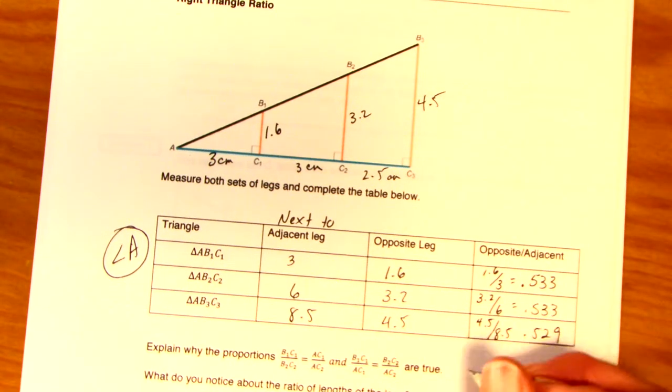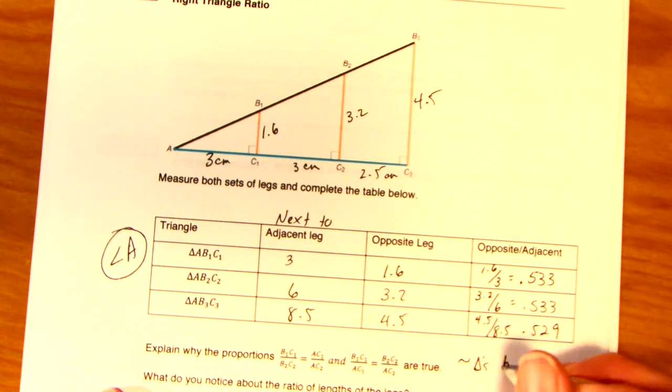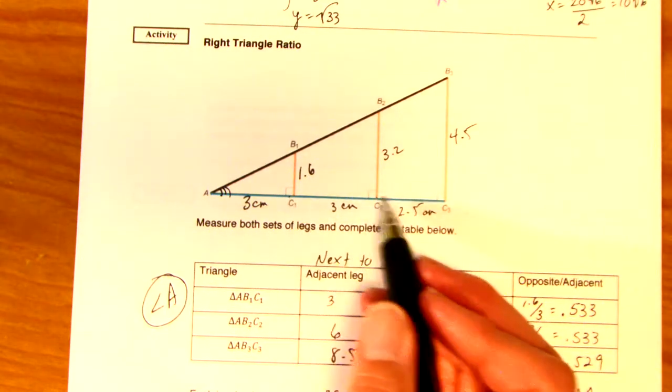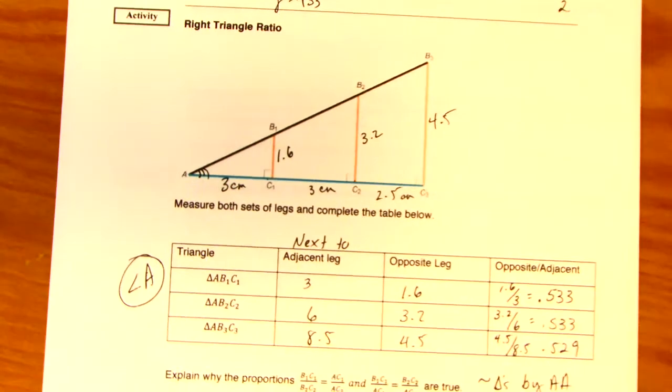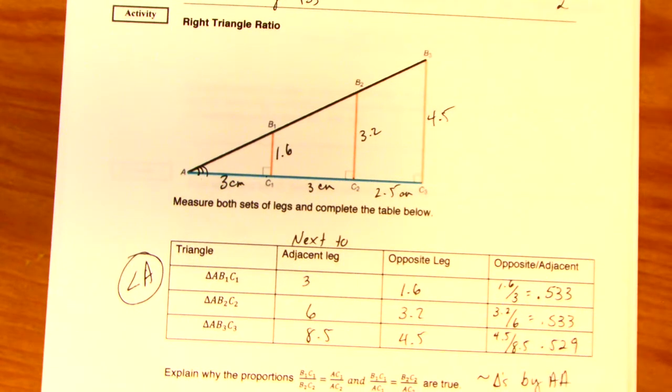Well, these are similar triangles by angle. They all share angle A, and they all have a right angle, okay? So remember, if it's angle, the angles are the same measure, the sides are proportional. Hence, it's happening. We have a little bit of an error there, but that's all right.